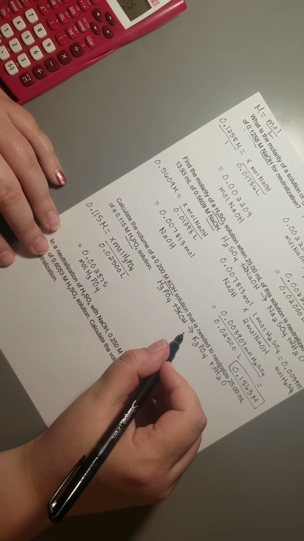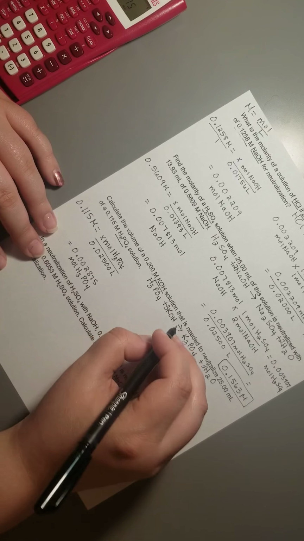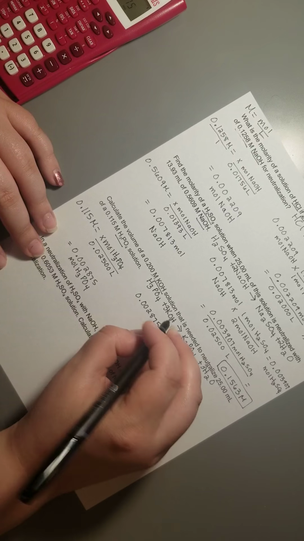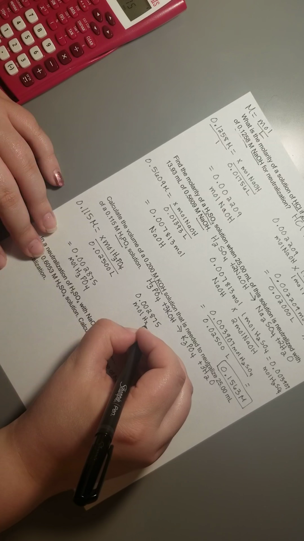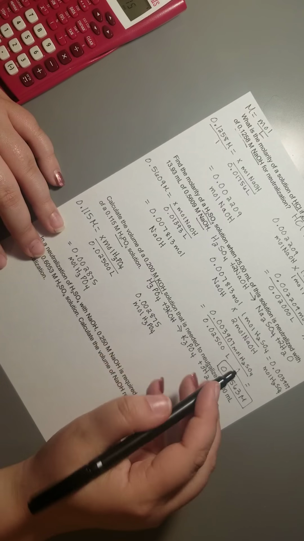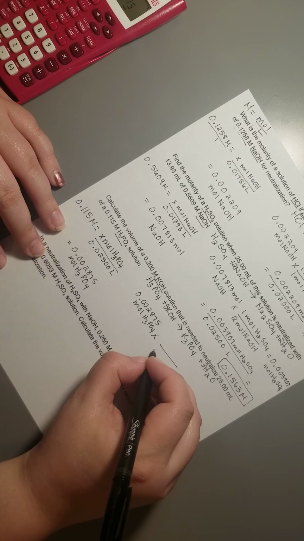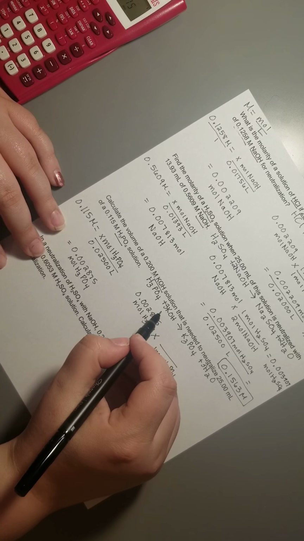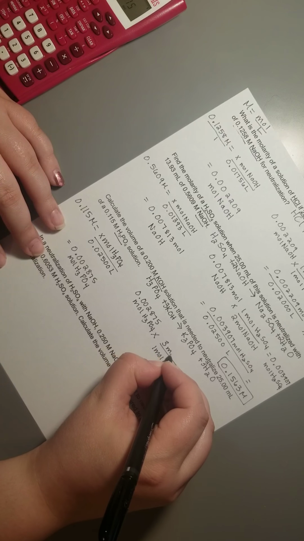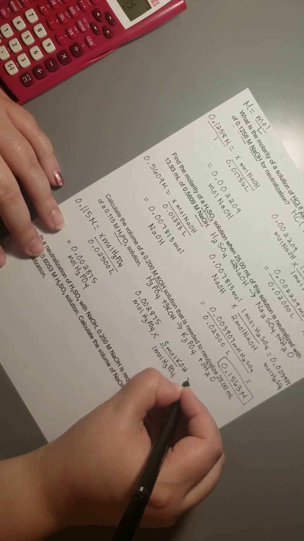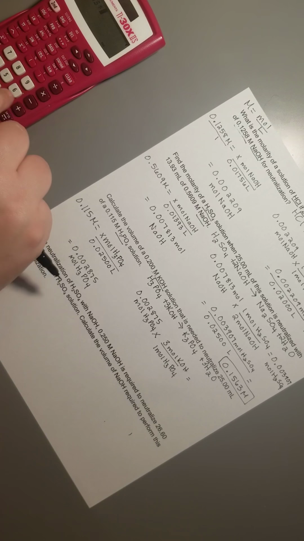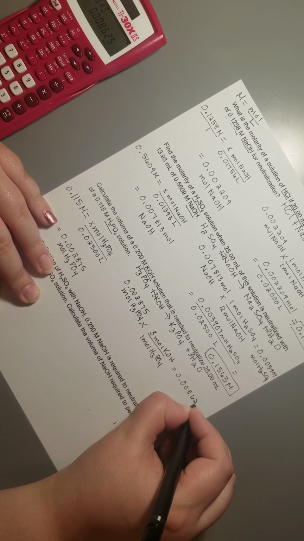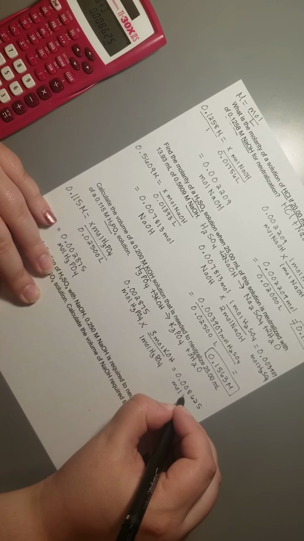Okay, so do your mole ratio using your balanced equation. So 0.002875 moles of H3PO4. Trying to get moles of KOH. So 1 mole of H3PO4 goes on the bottom, and I have 3 moles of KOH. So 0.002875 times 3, that gets you 0.008625, and that is moles of KOH.